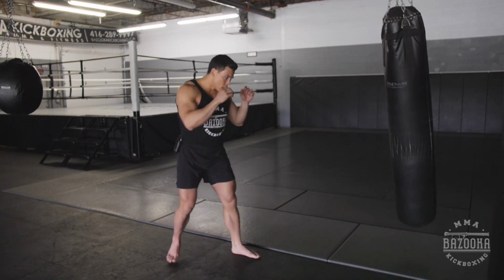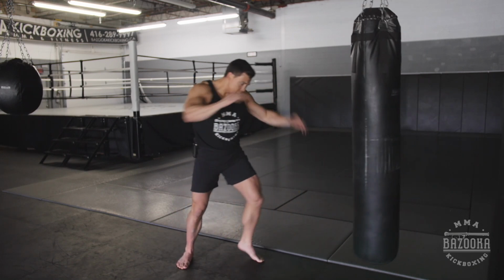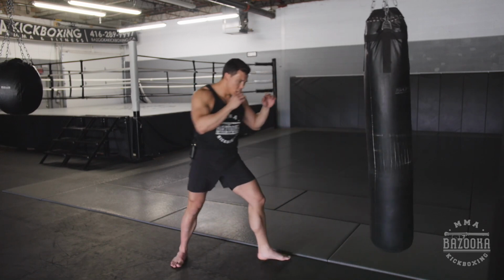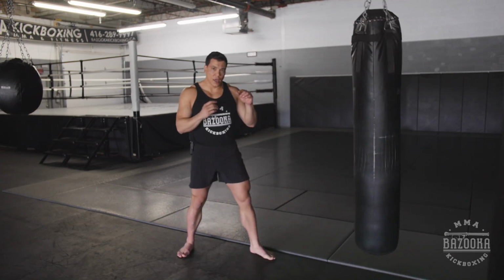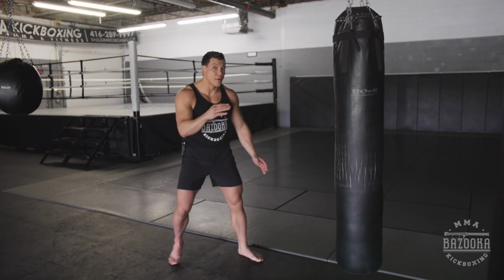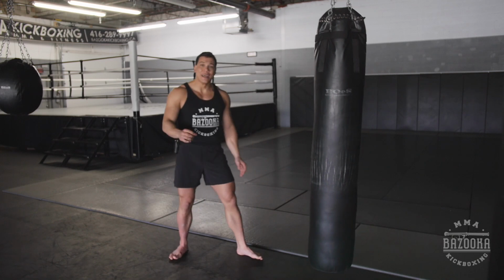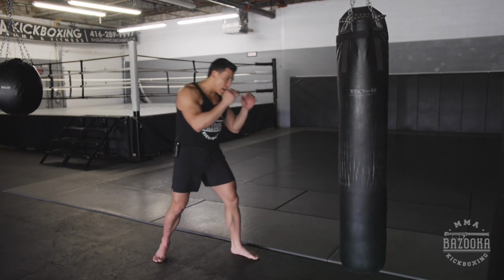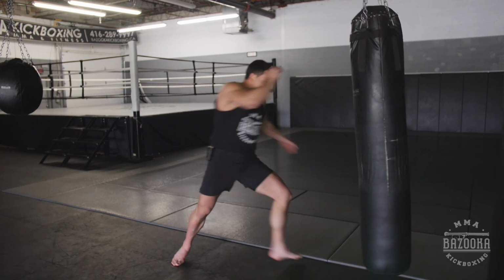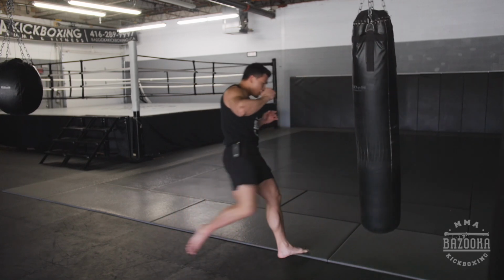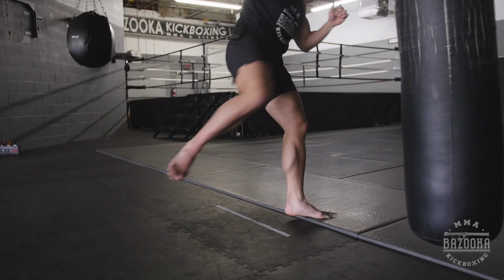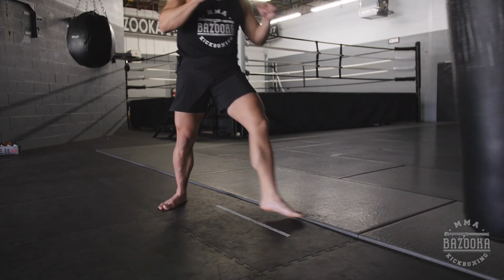Okay, ideally when you throw this kick, there needs to be a slight angle coming down. The weight, the gravity, the power, it just adds to the intensity of the kick.